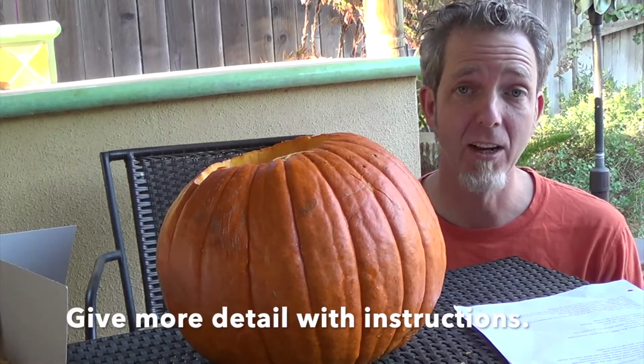Next, it says I need to find a design that I desire, and that is pretty vague, so you want to give a little more detail when you're giving instructions. Desired design. Another one says find a pattern you like. Does that mean a polka dot pattern, a checkered pattern? What kind of pattern? Here's one that gives me really specific instructions.